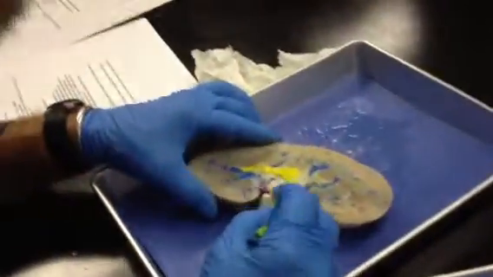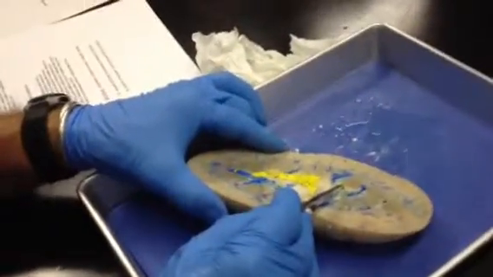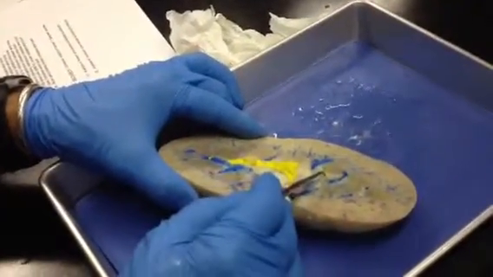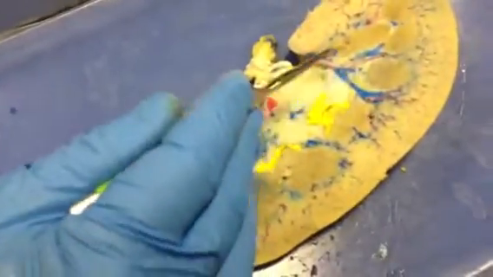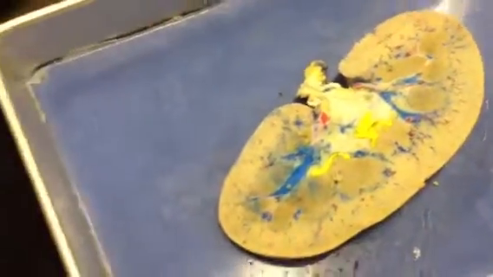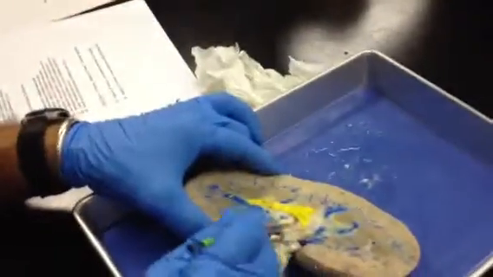And what are the papilla again? Papilla is this little bump at the most inferior portion of the pyramid, and it's dumping urine.